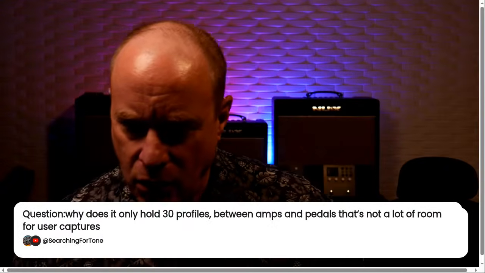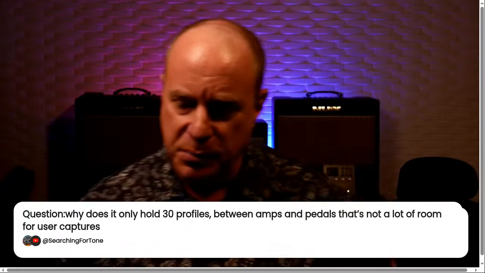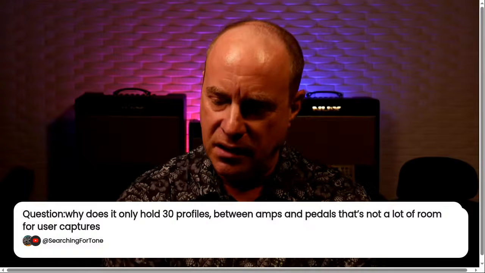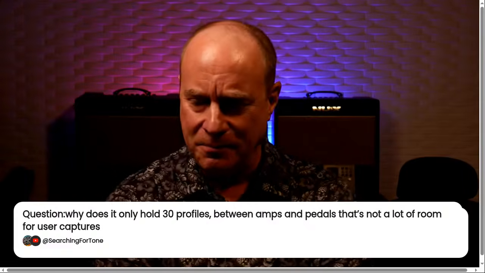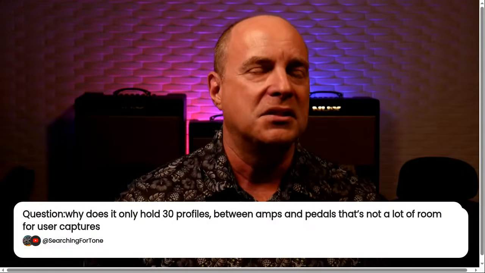Okay. Why does it only hold 30 profiles between amps and pedals? That's not a lot of room for user captures. Well, I guess it's really a matter of opinion more than anything. 30 is quite a bit, frankly, and that's in addition to all the model amps we put into the product, and all the deep images we've already done for you. So it's a lot. Honestly, I think you're going to have a lot of trouble filling those slots up.